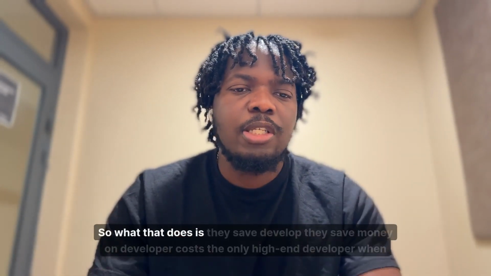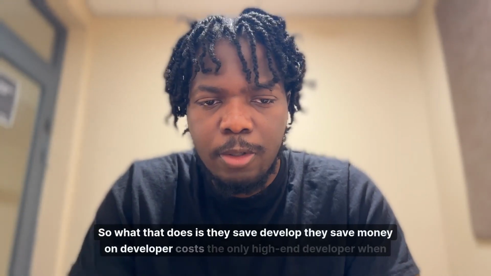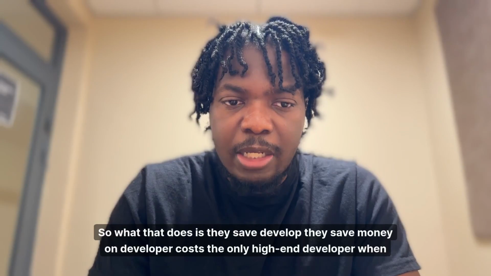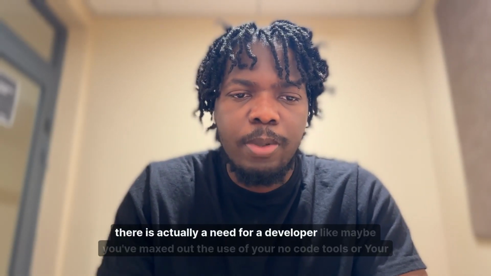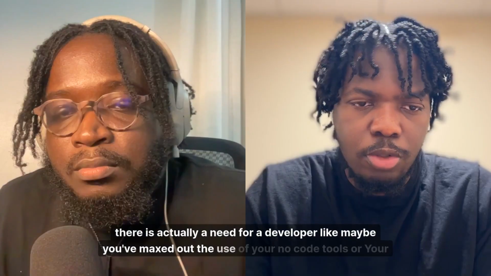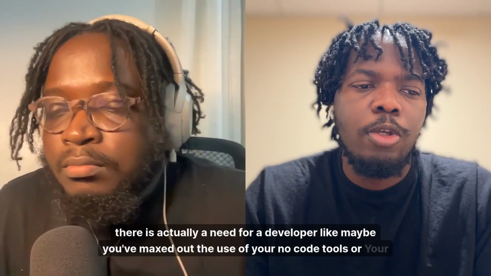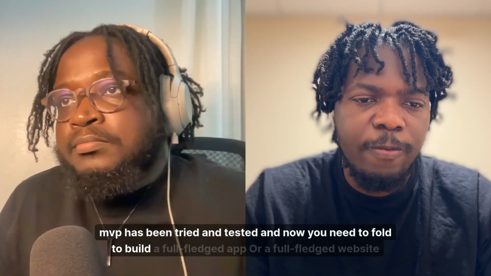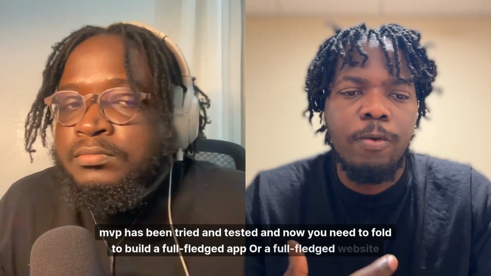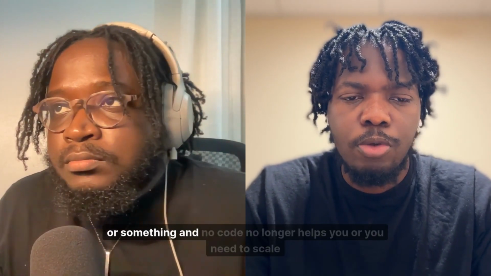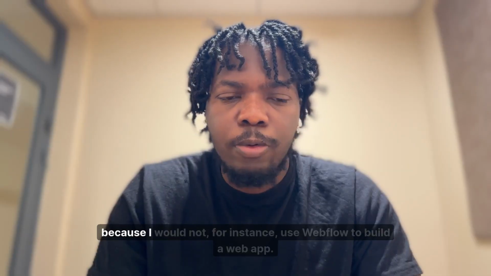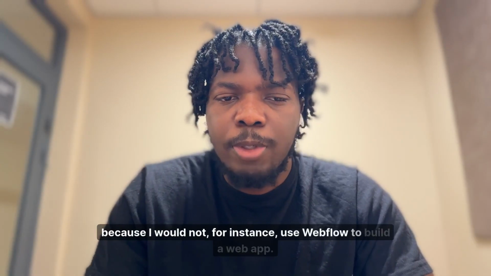So what that does is they save money on developer costs. They only hire a developer when there is actually a need for a developer, like maybe you've maxed out the use of your no-code tools, or your MVP has been tried and tested. That makes sense. Now you need to build a full-fledged app or a full-fledged website or something and no-code no longer helps you, or you need to scale, because I would not, for instance, use Webflow to build a web app.